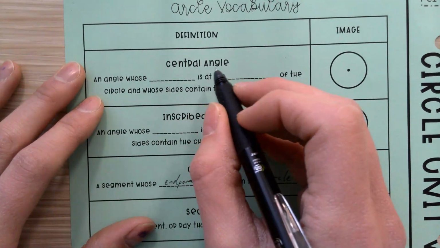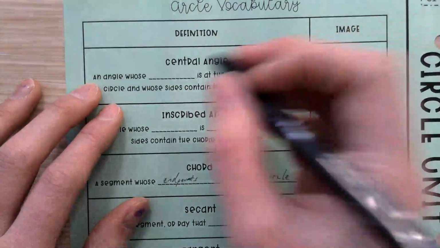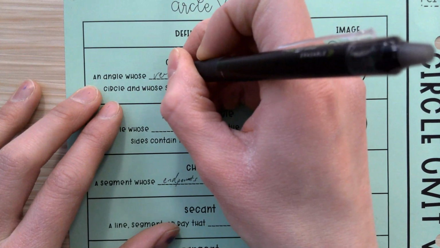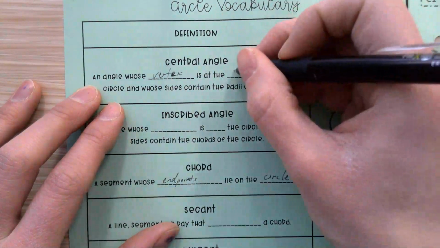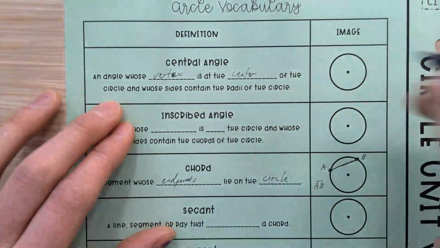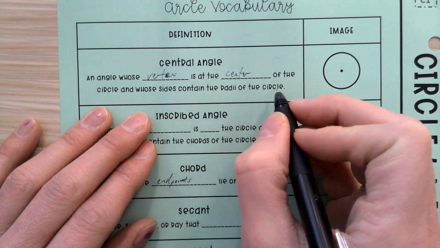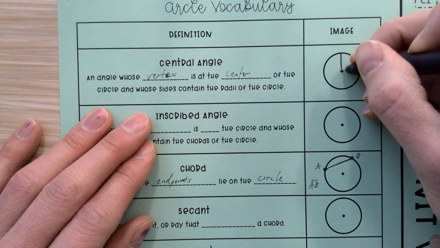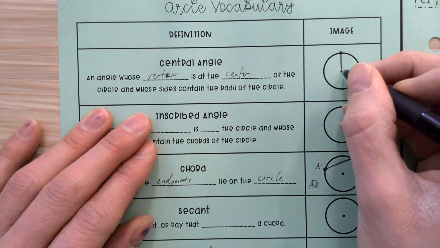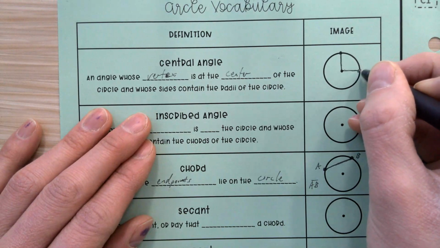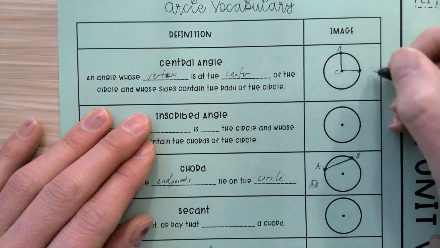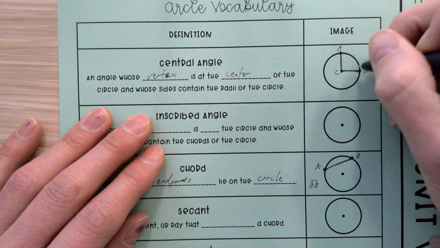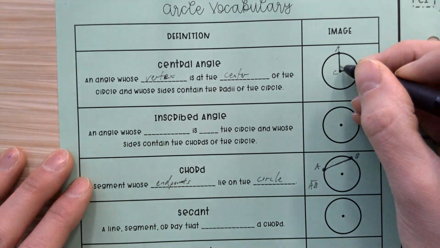Some more vocab, the central angle. Okay, so now we're talking about some angles here. The central angle is an angle whose vertex is at the center of the circle and whose sides contain radii of the circle. So in other words, if we draw a radius on our circle, and we draw another radius on our circle, let's say this is A, this is C, and this is B, the central angle is this angle here.